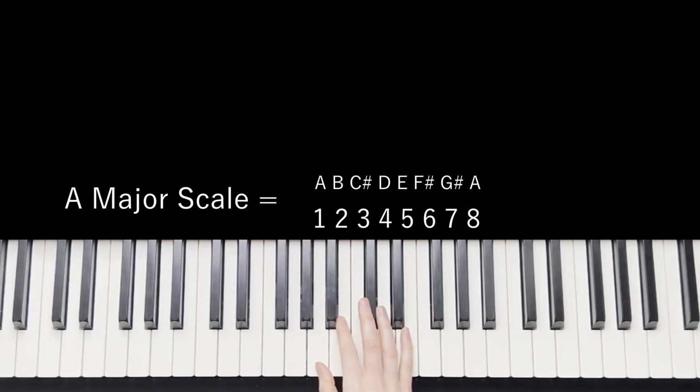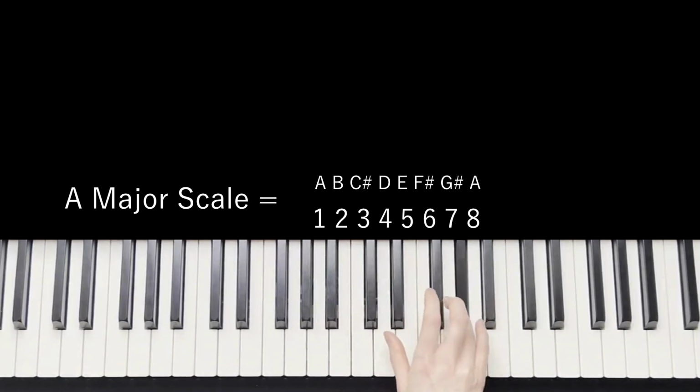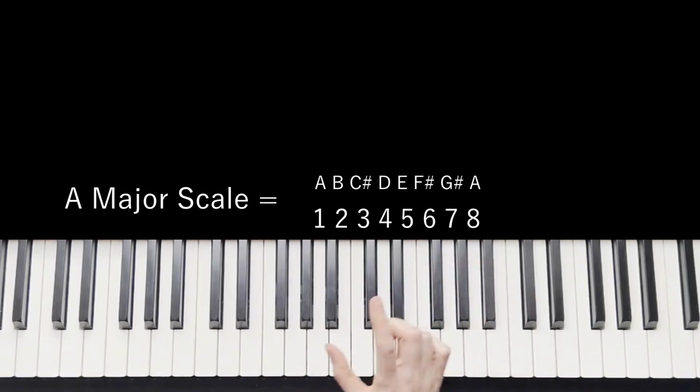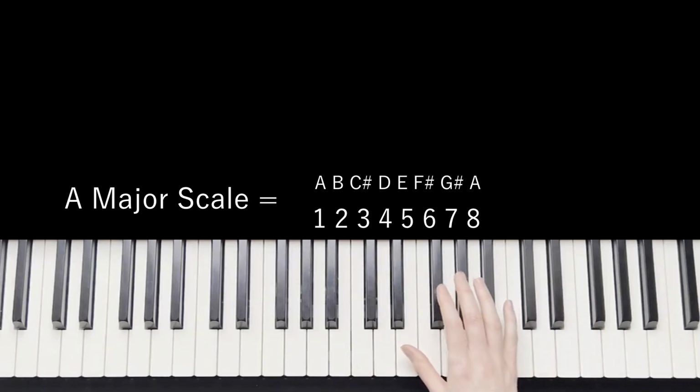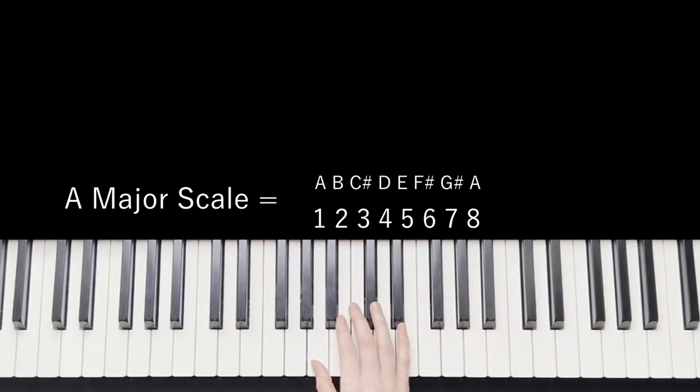So the A major scale is simply 1, 2, 3, 4, 5, 6, 7, 8. And also something I want to point out here is that just because a 3 is a black note, that doesn't necessarily mean it's minor. I think some people have asked me before, if it's a black note, does that mean you're making it minor? But not always the case. So for example, A major 3 is a black note.